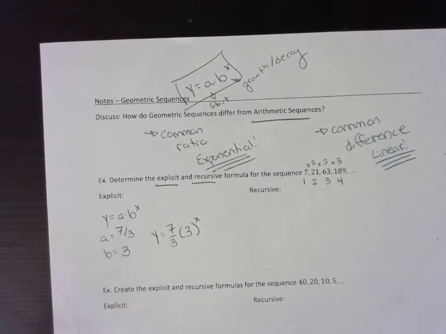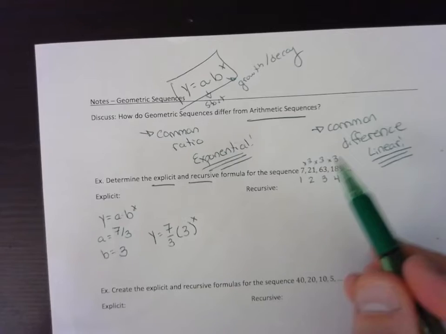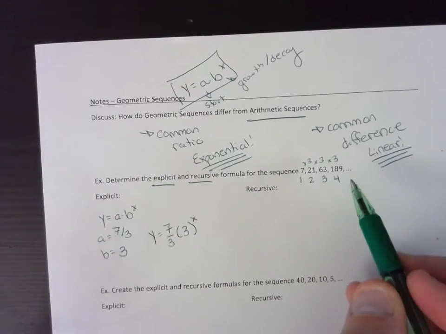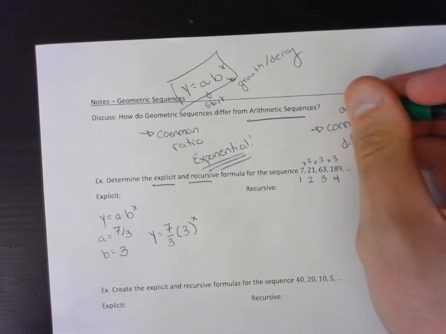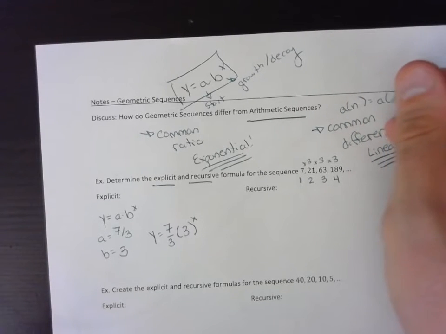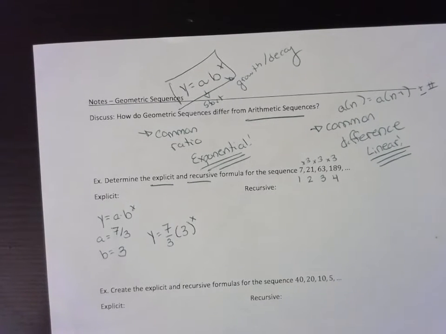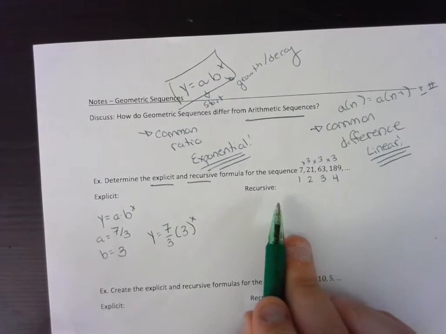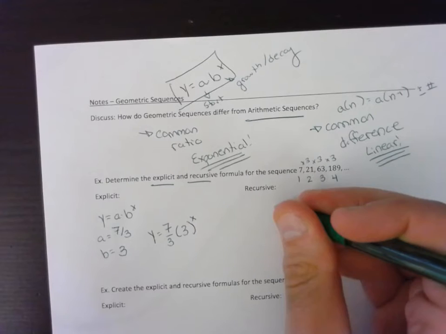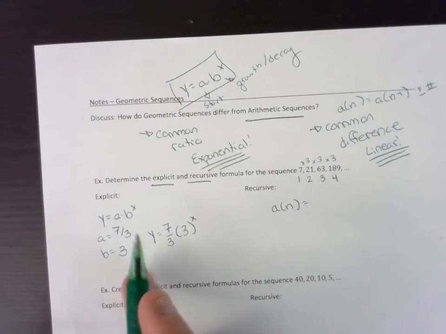Now, recursive, on the other hand, isn't that easy. It is really easy, but it's not that type of function. It's not going to be y equals a times b to the x. Remember, with recursive, you have to use the term prior to get the current term. With arithmetic sequences, it was mainly a of n equals a of n minus 1 plus or minus some number. That's how recursive looked for arithmetic sequences. Recursive for geometric sequences is basically the same thing. It's going to be a of n, and if you want to call it x n, you can. If you see this as n, it's the same thing.